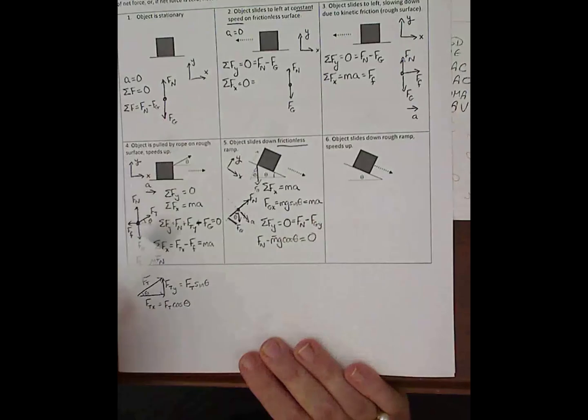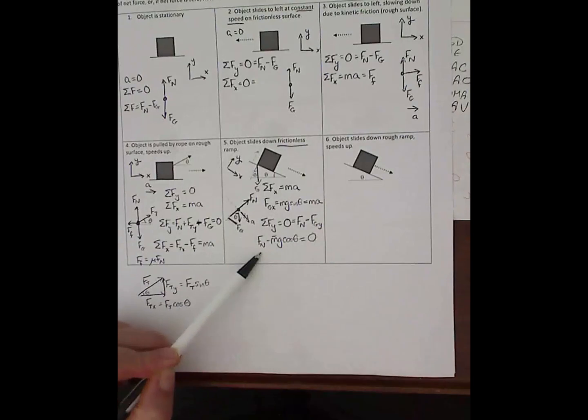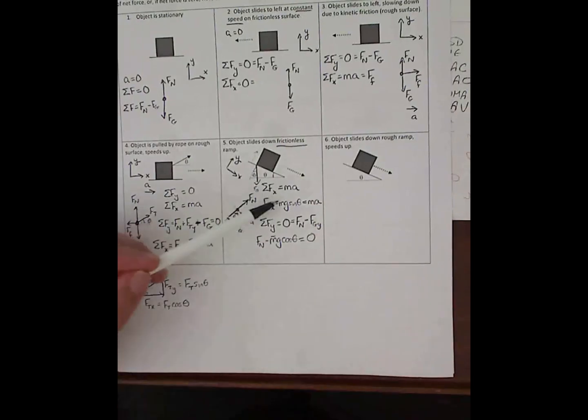Okay, so you can see now, if I knew my m and I knew my theta, I could get my normal force. And if I knew my m and I knew my theta, I could get my acceleration. So again, if you're given a couple of numbers, you can get every force in the problem.